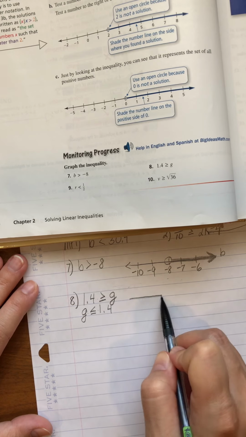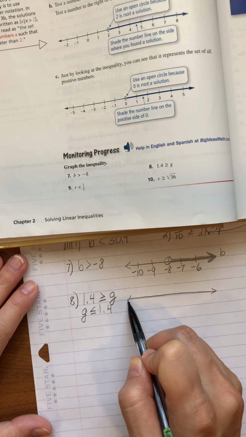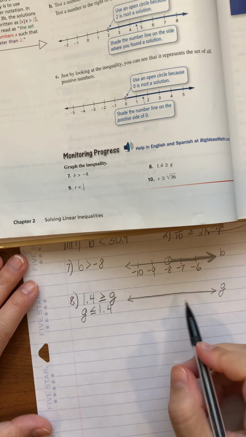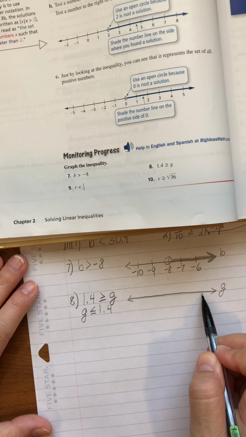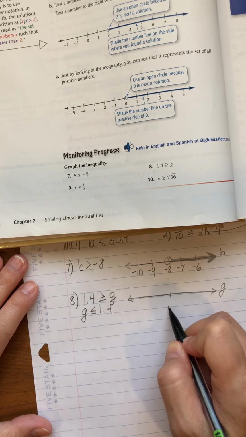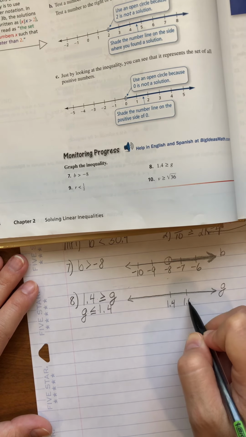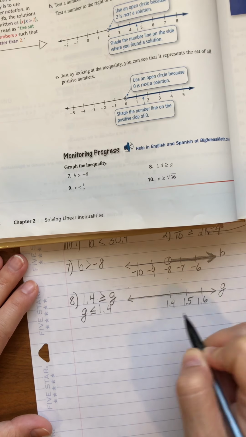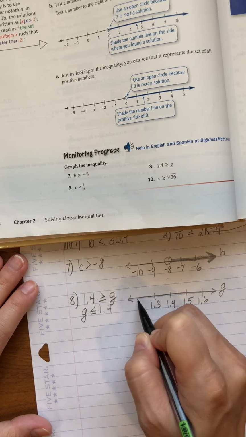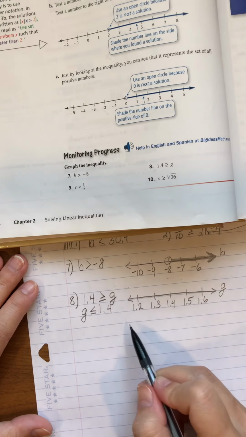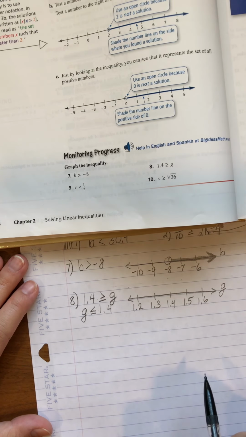Okay, let's graph this. When I have decimals, you can set it up however you want. If you want to do integers on here, that's fine, or you can do decimals, that's fine too. I'm going to do decimals just because I think that's easier. So I'm going to put 1.4, and then we'll do 1.5, 1.6, and then I can do 1.3 and 1.2. And you can really set up your number line however you think is best.